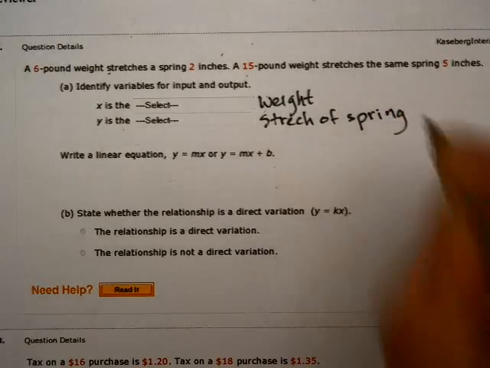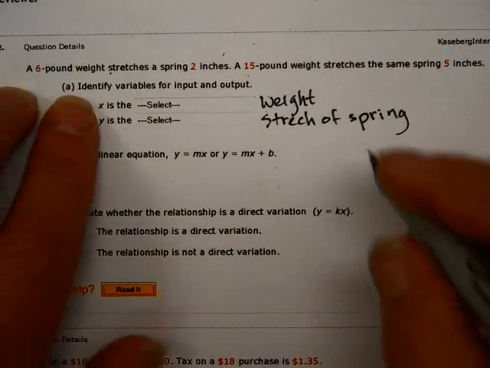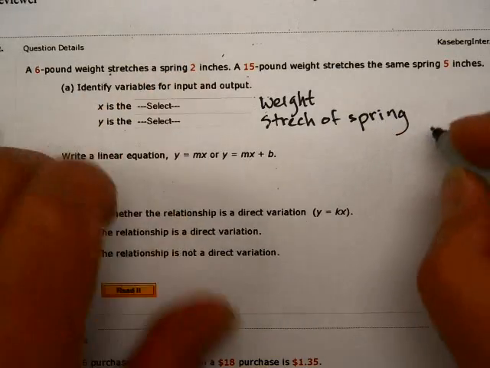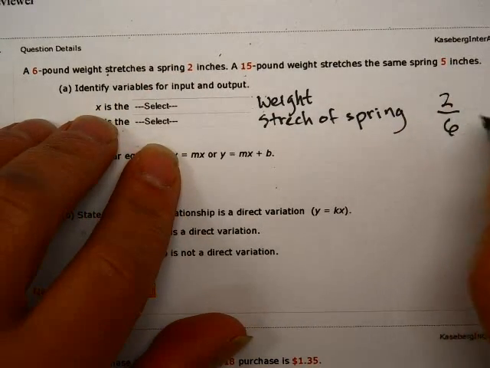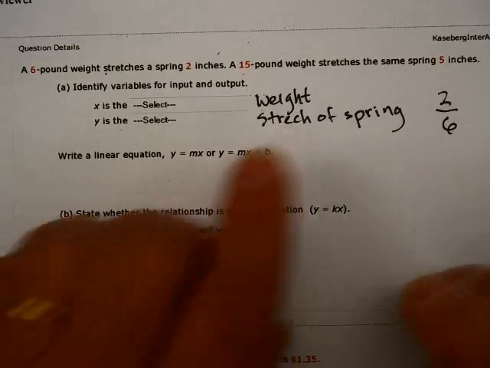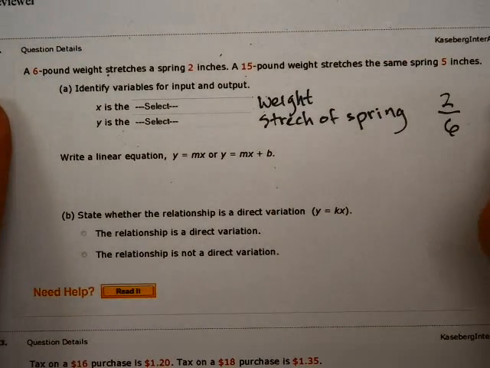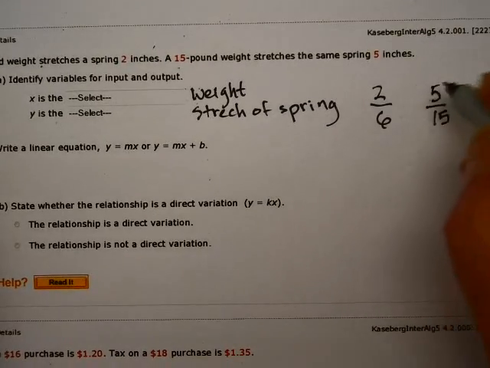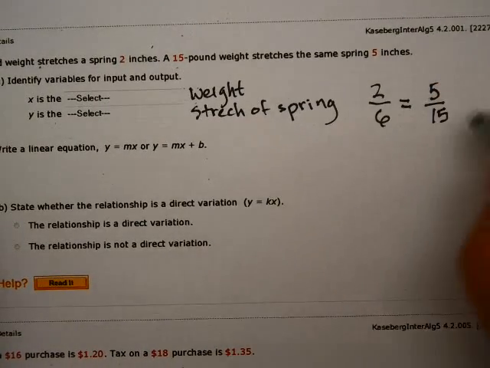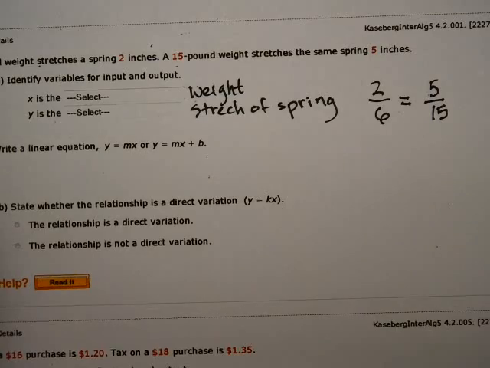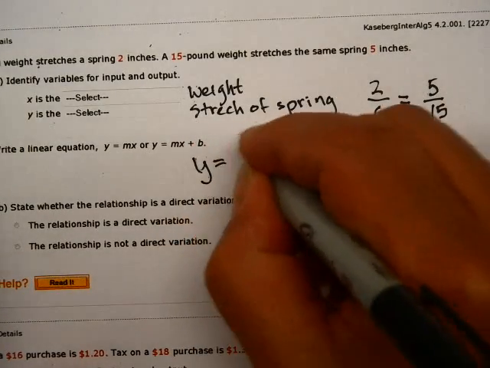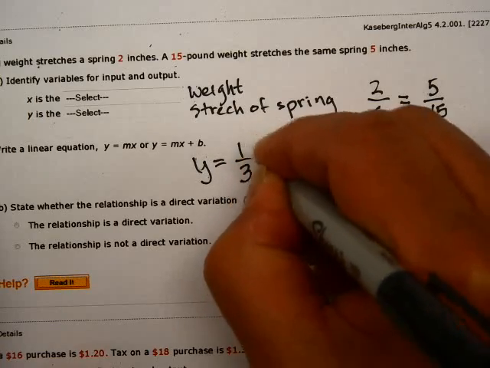So let's see, is this direct variation or not? So I'm going to take y over x, so I'm going to take 2 over 6. Is that the same thing as saying 5 over 15? If you look at these, you'll see that both of these are 1/3. 2 over 6 and 5 over 15 is 1/3. So those are equal. So my equation is going to be y equals 1/3 x.